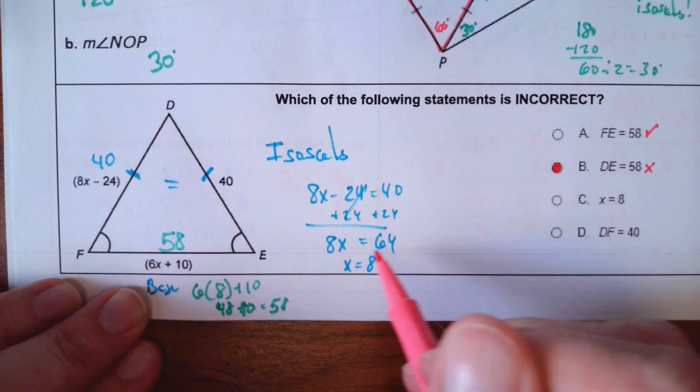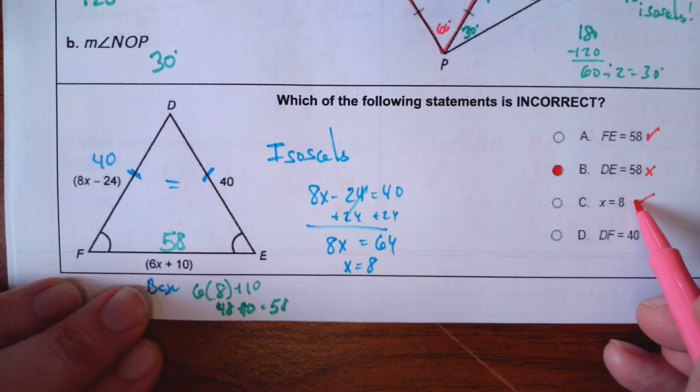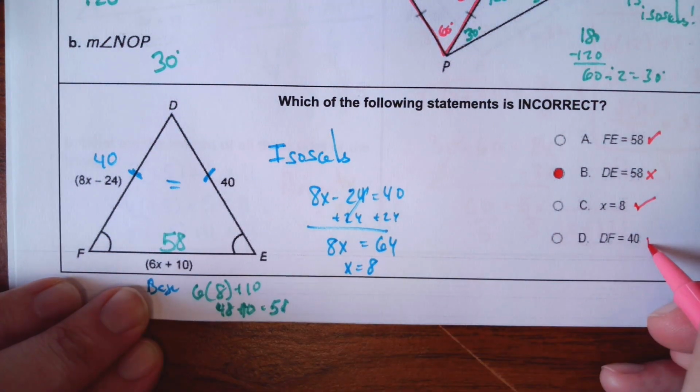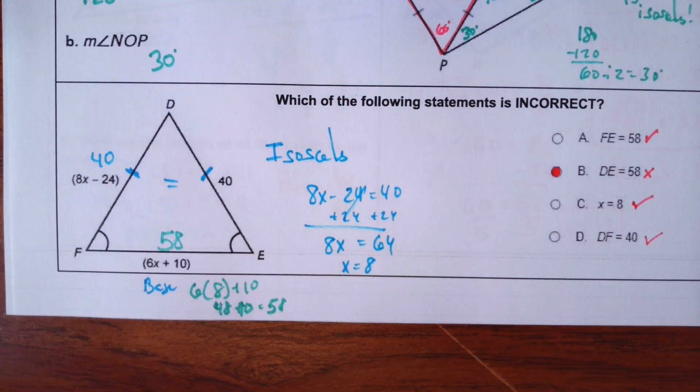X is 8. Yep, we've already proven that. And then DF is 40. Yes, we already know that. All right. Good luck.